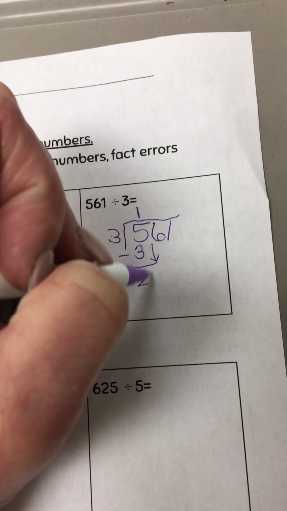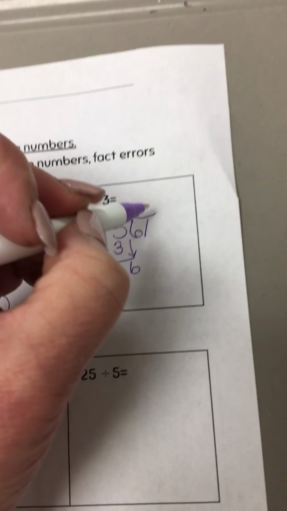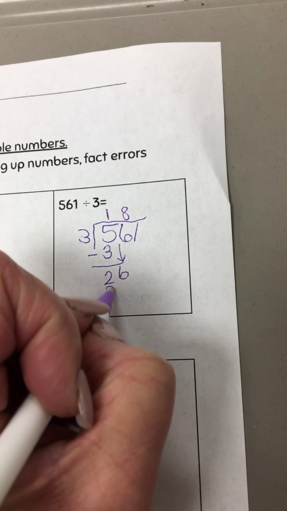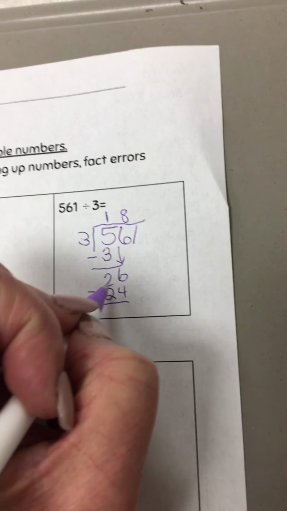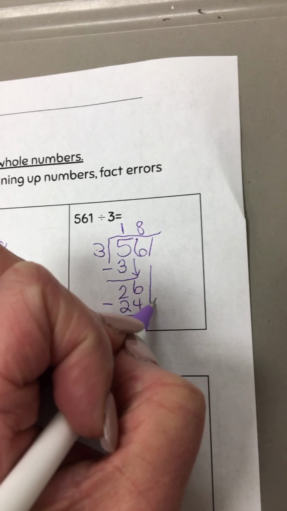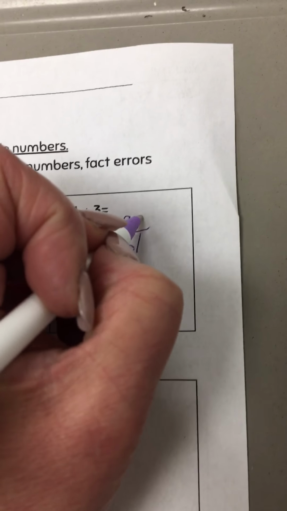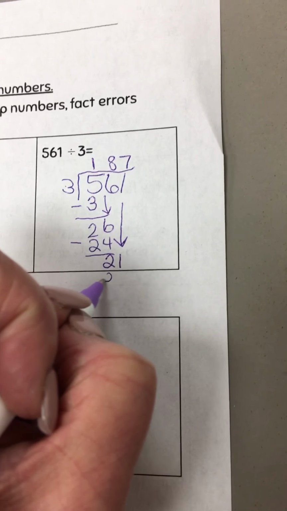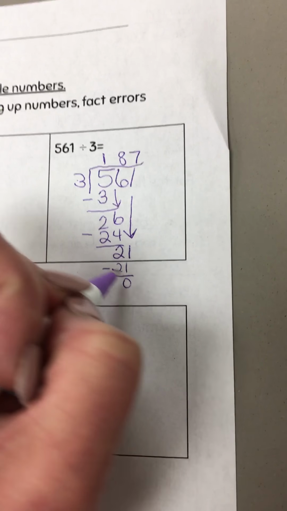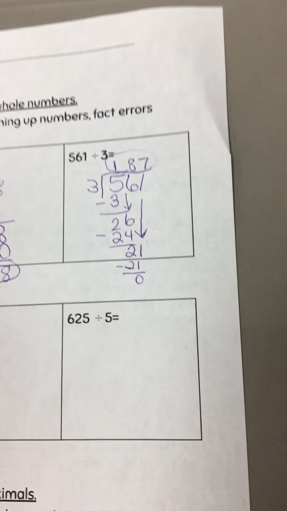I bring down the 6. And I can fit 8 threes, and 8 times 3 is 24. Subtract: 26 minus 24 is 2. And 3 can go into 21 7 times. And notice I don't have any remainder, so my final answer is 187.